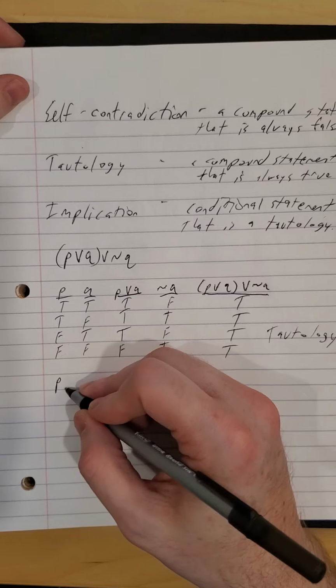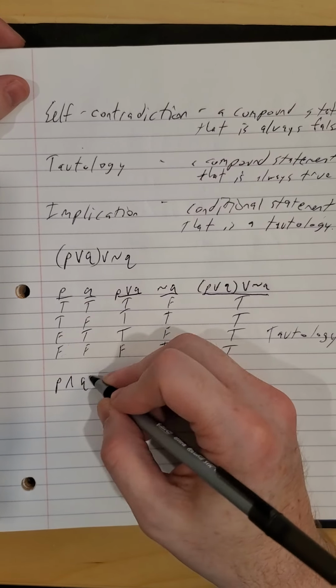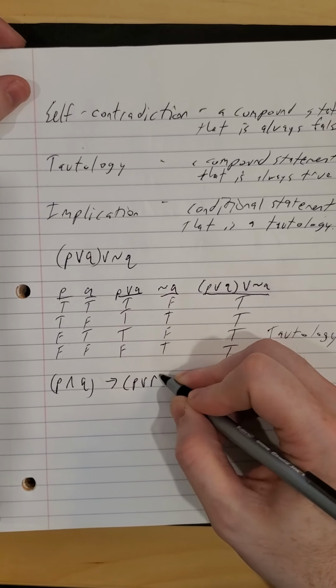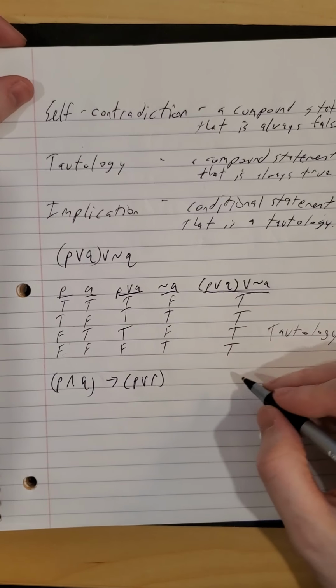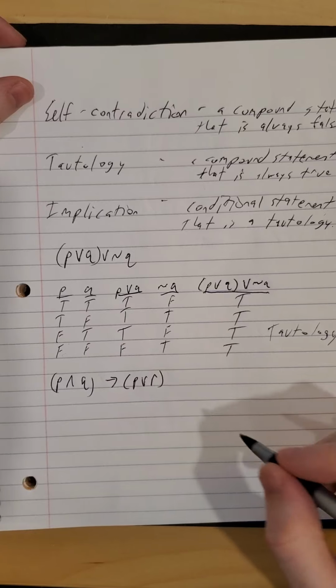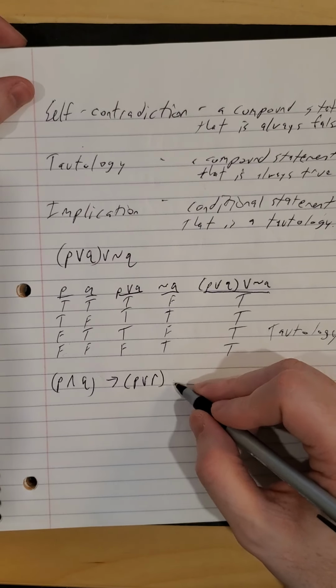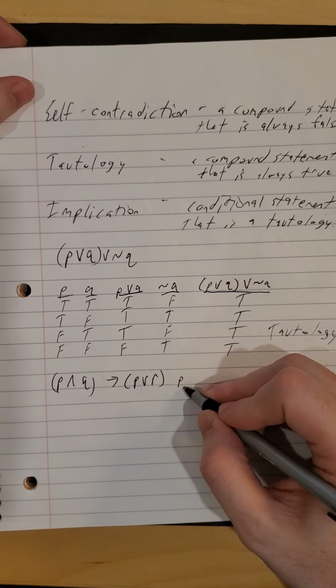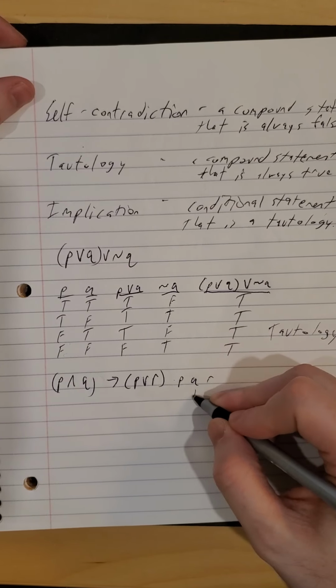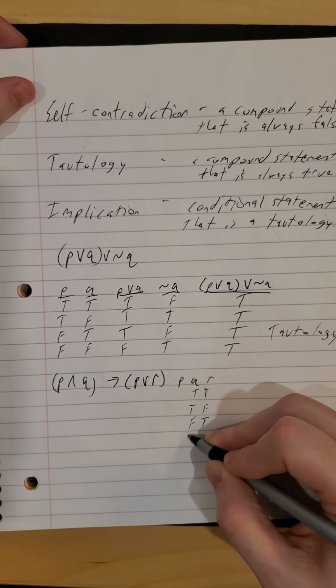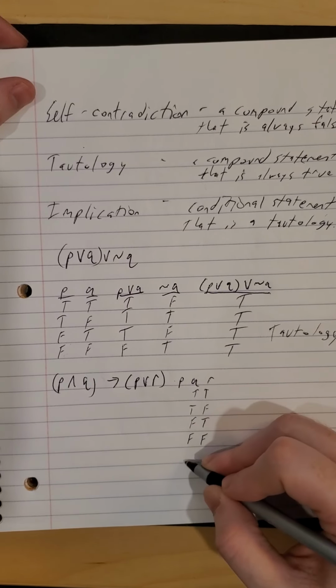Next we'll try out P and Q implies P or R. So we'll need our P, Q, and R. True, true, true, false, false, true, false, false, and repeat.